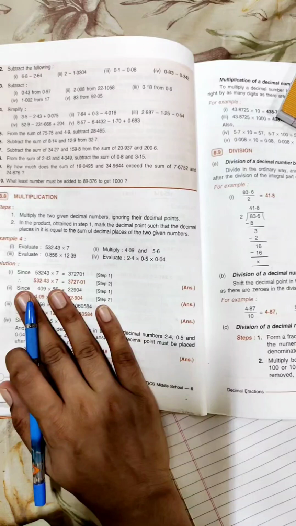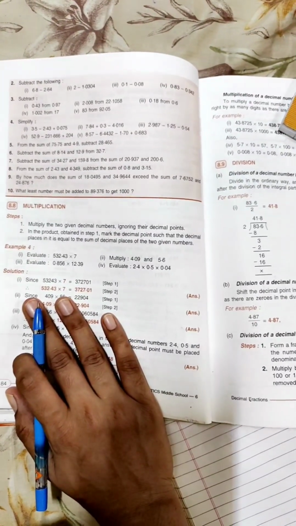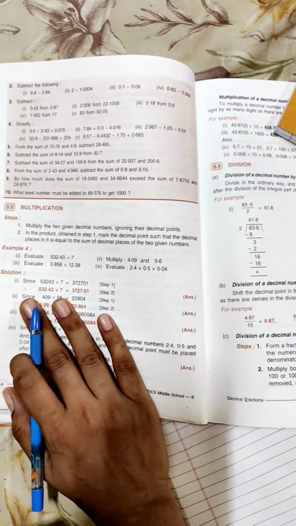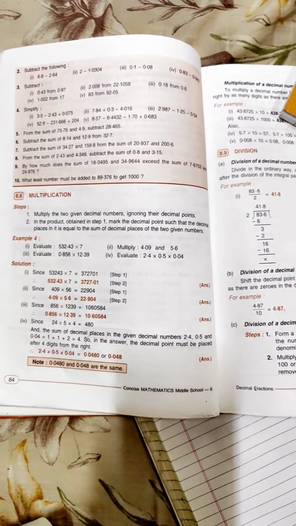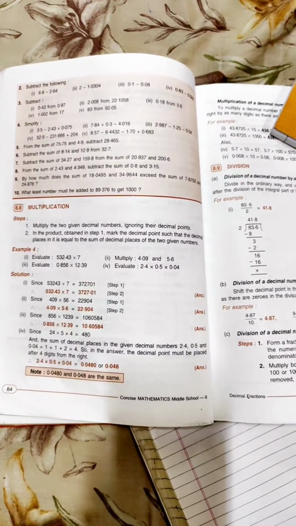Today I am going to start with a new topic, that is multiplication and division in decimal numbers. There are a few steps. First, multiply the two given decimal numbers ignoring the decimal points. This means that we have to multiply the two given decimal numbers without seeing that they have a decimal point. We have to multiply it normally.